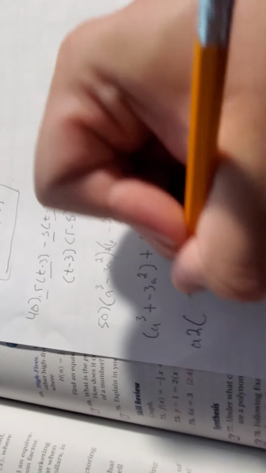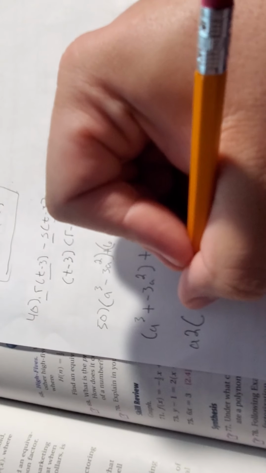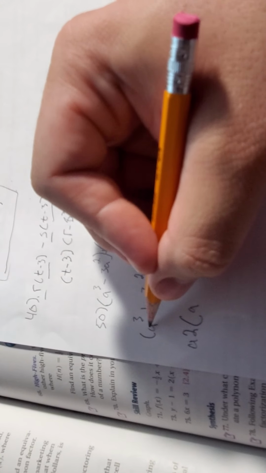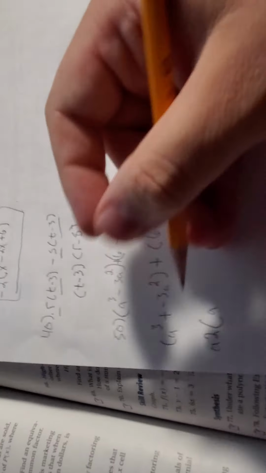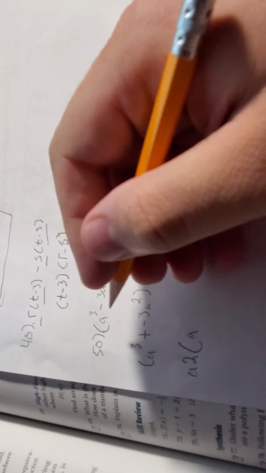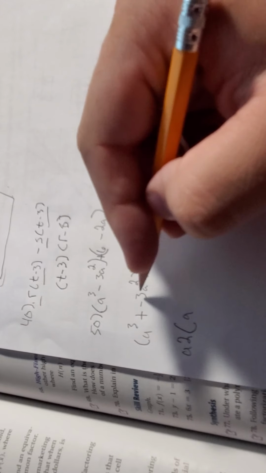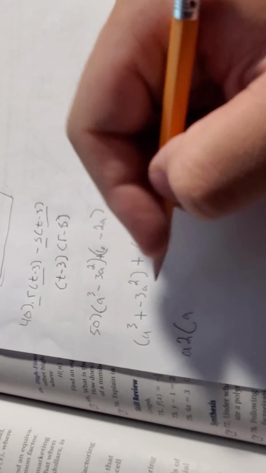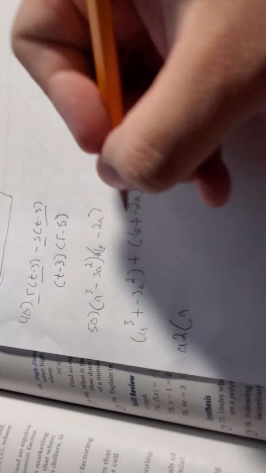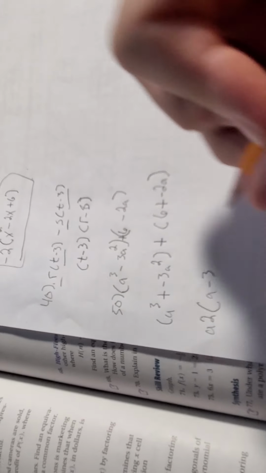It's going to be a squared times a, because we have a leftover a. We can't just get rid of it. It's still part of the expression. And then, in order to get a negative, we need to multiply by a negative, so we're left with a minus 3.